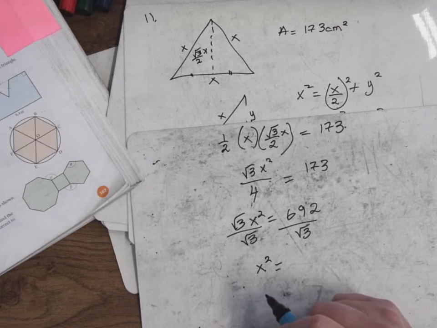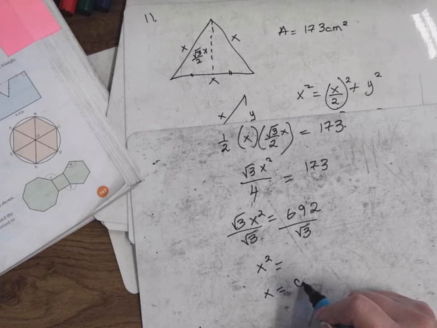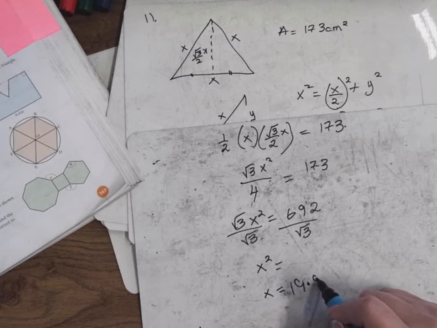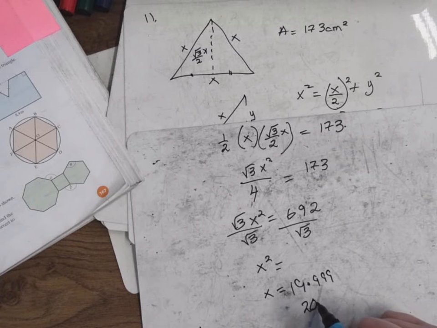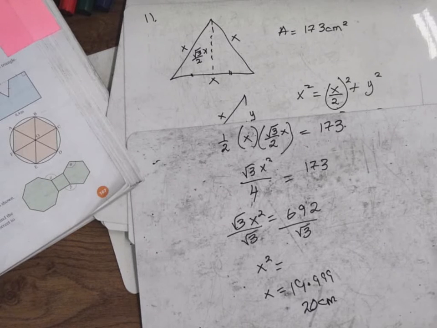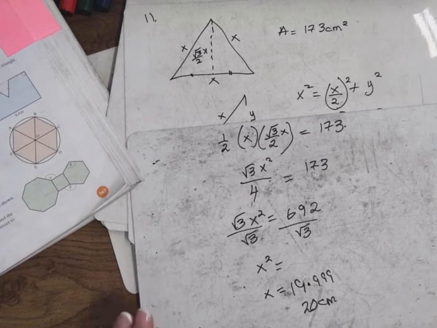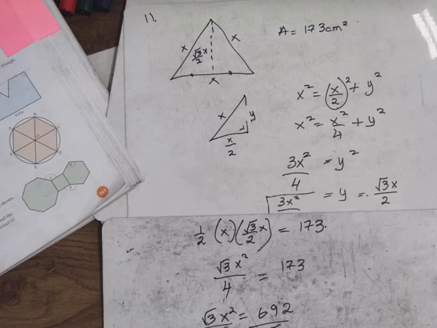Anyone have an answer? x equals 19.999. We'll round it up to 20, or will we? I don't know, they don't actually say, they normally say. Is that all right? Questions? Problems?